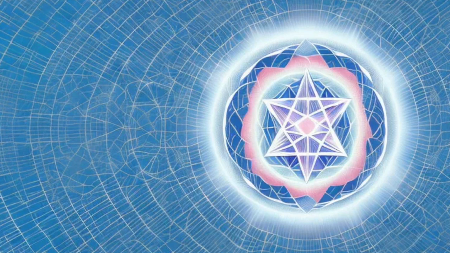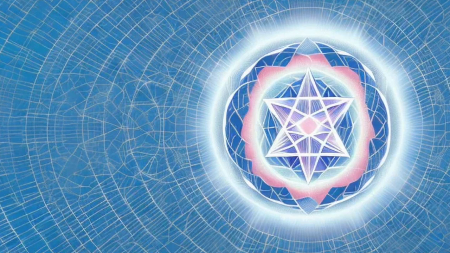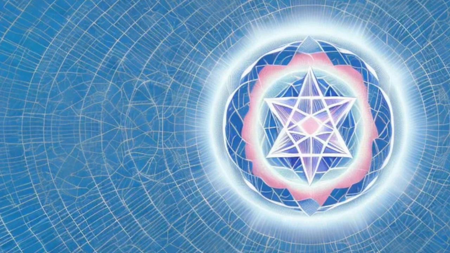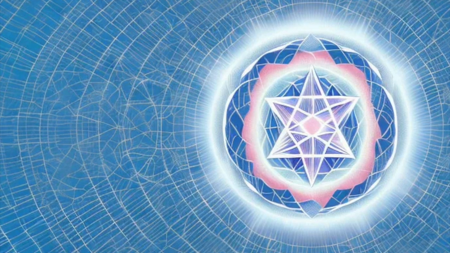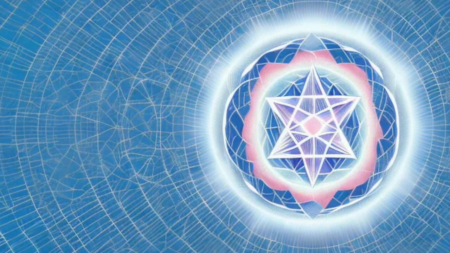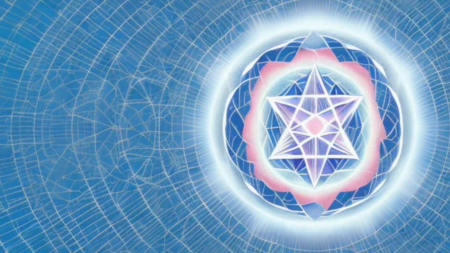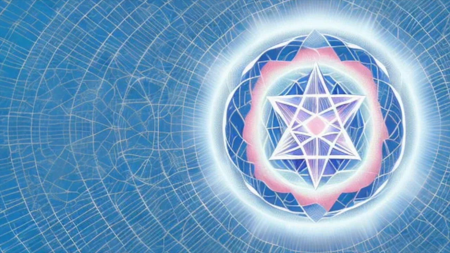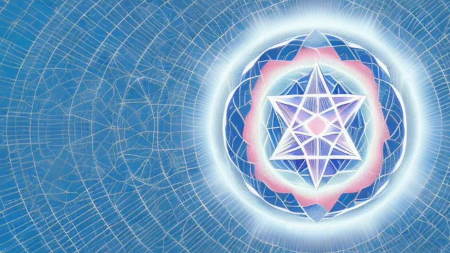Now, the Merkavah is the two-starred tetrahedron, where one tetrahedron emerges, intersects, interpenetrates another tetrahedron. So the higher, upper tetrahedron of the heavens intersects with the lower tetrahedron of the earth. This creates a two-starred tetrahedron, which is known as the Merkavah. Now, it doesn't stop there, because within the Merkavah, this creates the grid and the foundation for Metatron's cube.